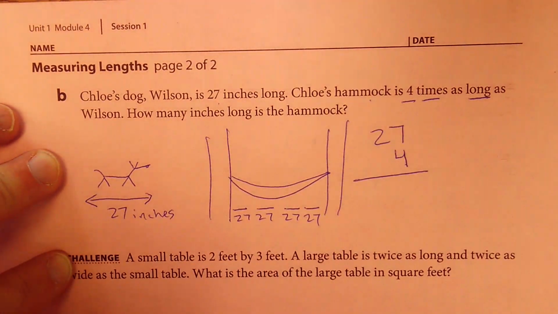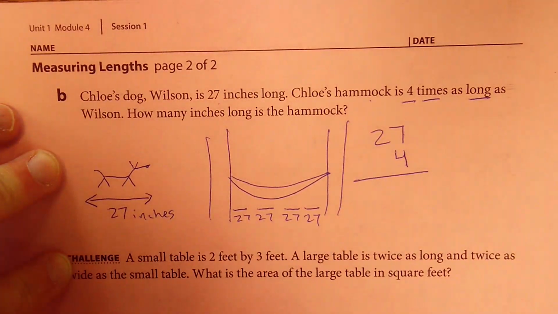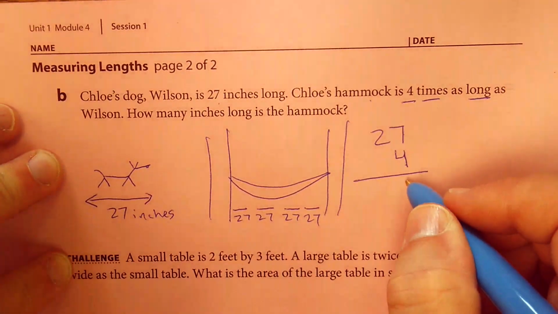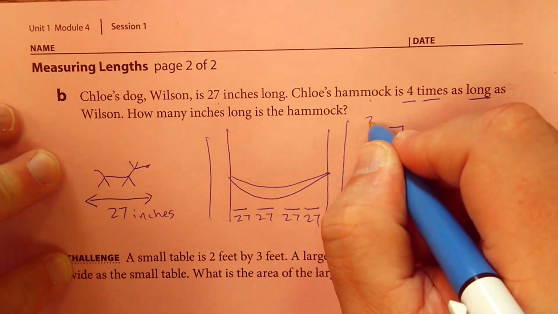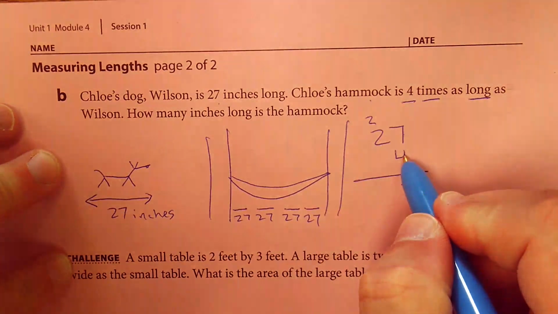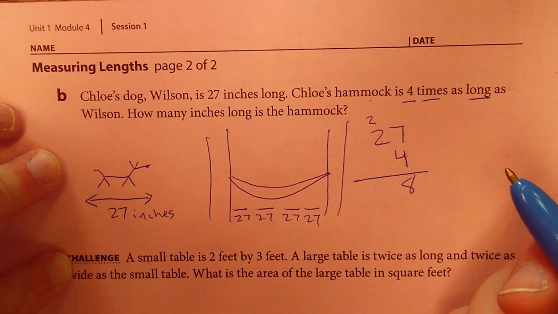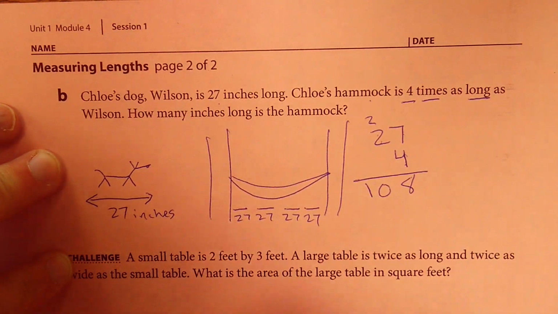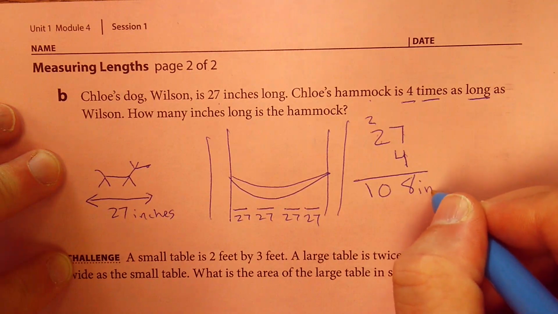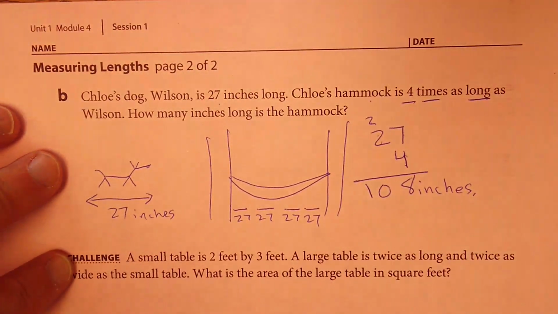Stack it with the smaller number on bottom. We're going to start by multiplying the first digits, 4 and 7. 7, 14, 21, 28. What do I do with the 2? Oh yeah, I carry it. Okay. Now I'm going to apply the 4 to the 2. 4 times 2 is 8, plus 2 is 10. 108. What's my unit? Inches.